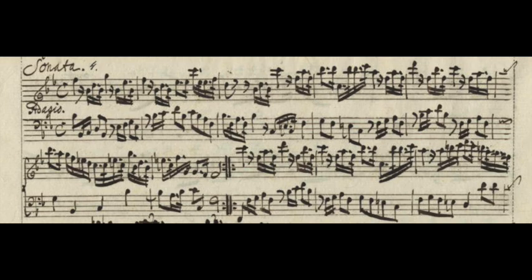Or third line, first bar, after the higher C, C, to-dong, to-dong. So when the composer can write a dotted 16th note, he makes it dotted, and then after we have a 32nd.